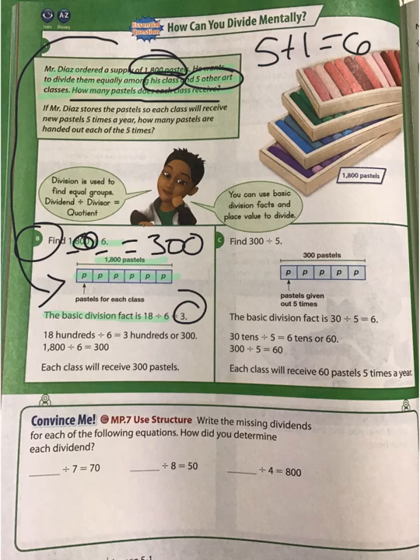Now let's look at the second part of our problem. It says if Mr. Diaz stores the pastels, so each class will receive new pastels 5 times a year, how many pastels are handed out each of the 5 times? So now we have a new question, and we're going to use the answer from our first question to answer this one. We want to find out how many pastels are handed out each of the 5 times.